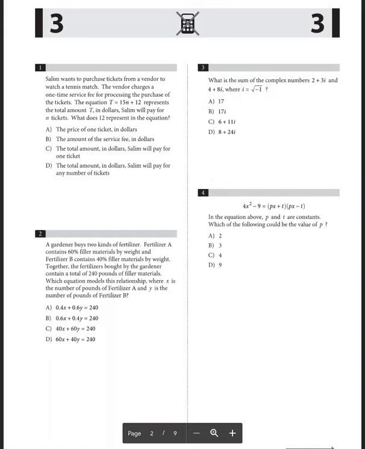So let's see number 4. It says, in the equation above, p and t are constants. Which of the following could be the value of p? What you need to know is that when you multiply these out, you would get 4x squared minus 9. And the first thing you do when you multiply is FOIL, I think. I couldn't remember the acronym, but I think that's what it's called. You do px times px first.